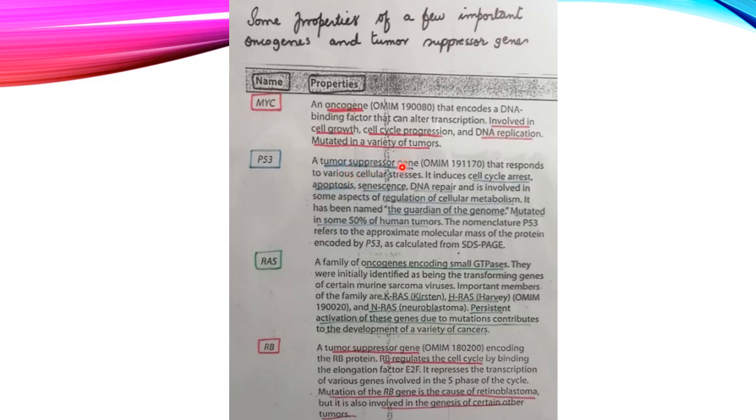Then we have tumor suppressor gene P53. P53 is normally involved in cell cycle arrest or in programmed cell death. This is also involved in biological aging, which is also called senescence. Then it is also involved in DNA repair. This is also considered as regulator of cellular metabolism or the guardian of the genome, but it has been seen mutated in around 50% of human tumors.